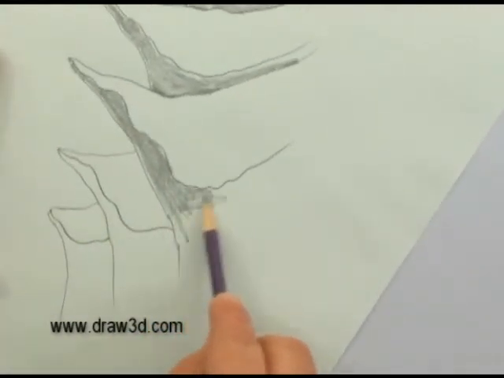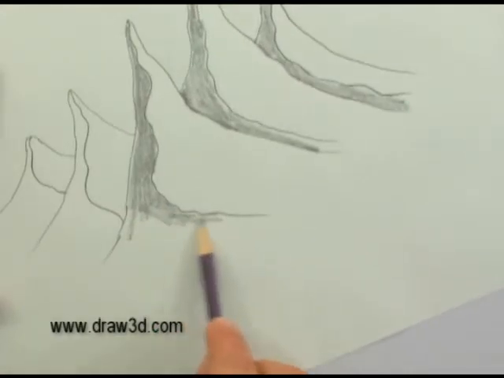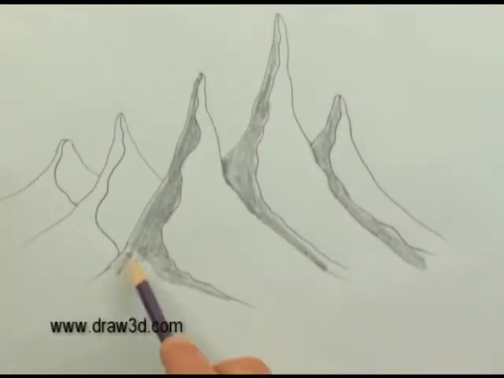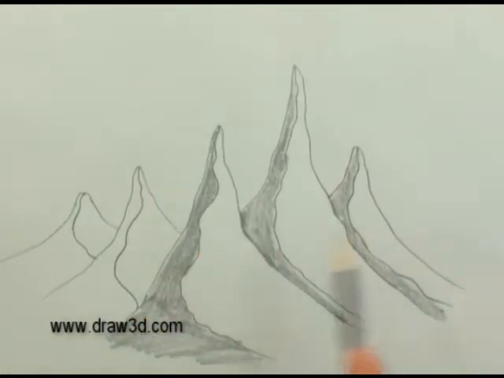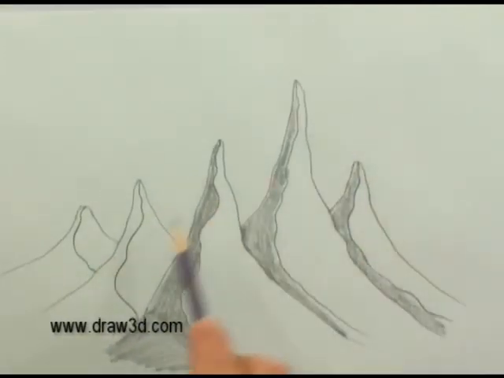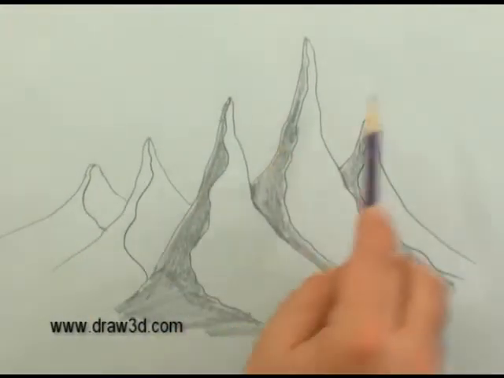All right, so let's go ahead and curve this. Look at this, all the way up to that edge in the same value. Isn't that fun? This is a neat technique. Okay, so we've done 3 mountains. I'm going to shade this other one. Remember, where's the light coming from? It's going to be coming from up here.